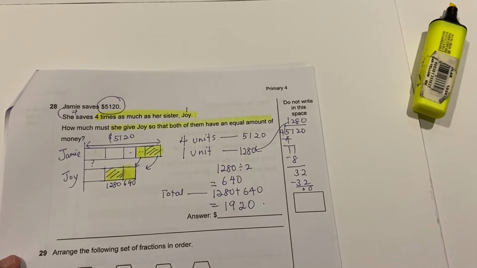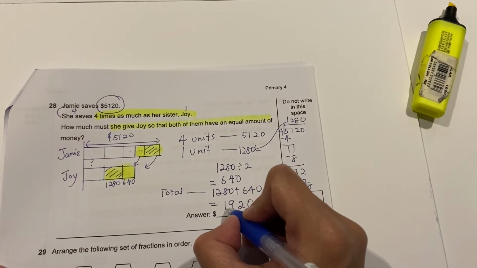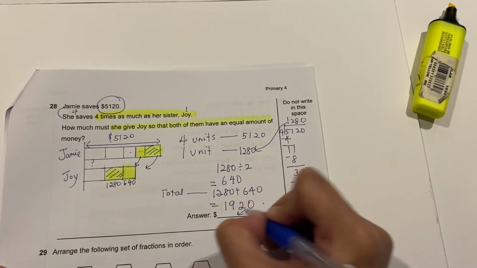So how much must she give? She must give, that's your answer, 1920.